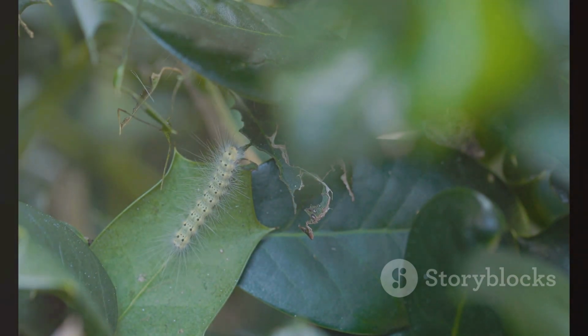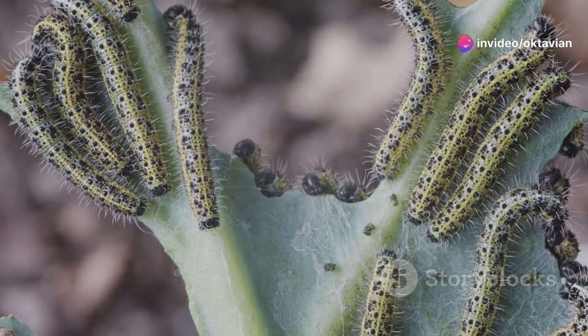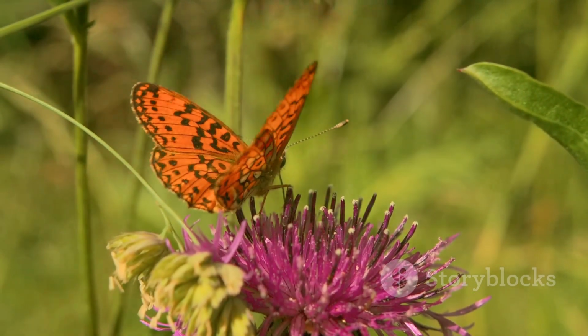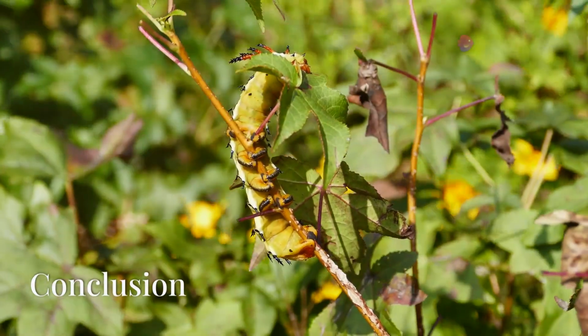Caterpillars and their adult forms play significant roles in ecosystems. Caterpillars are important herbivores, and their feeding activities can influence plant community dynamics. Adult butterflies and moths are key pollinators, contributing to the health and reproduction of many plant species.